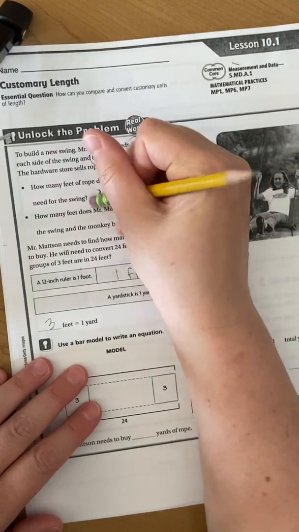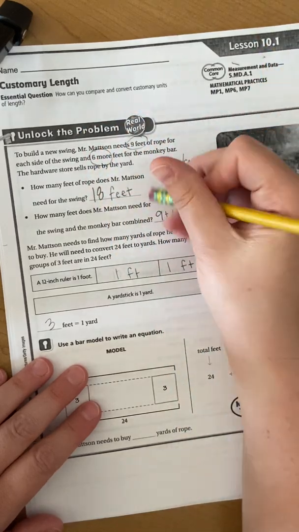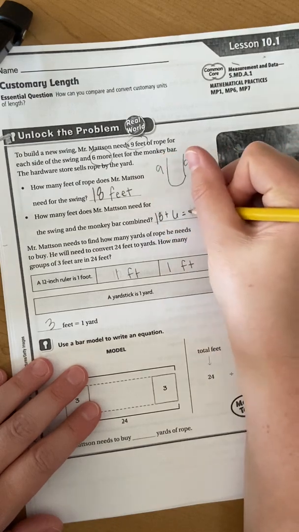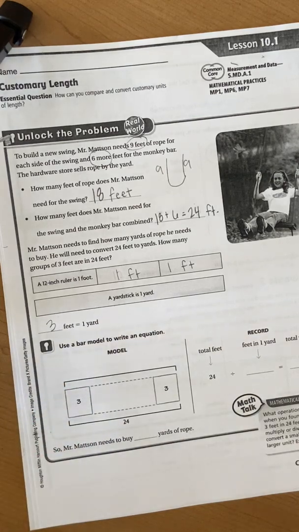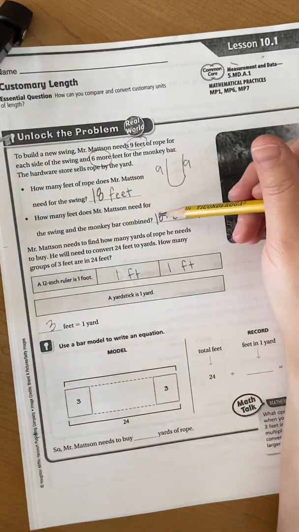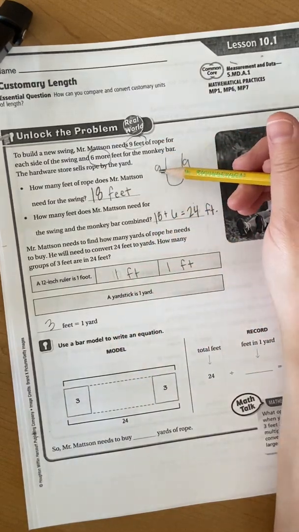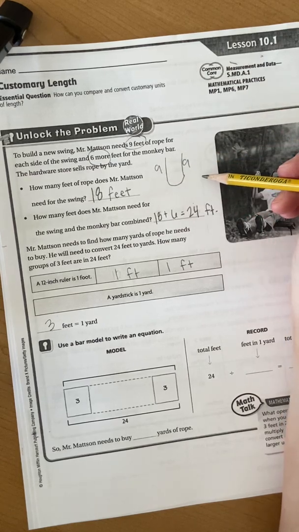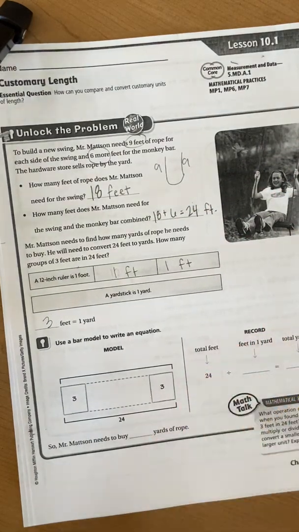So he needs 18 feet just for the swing, and then 18, add 6 more, would be 24. I was like, why is it 24 down here? That makes sense. So 9 feet for this side, 9 feet for this side, and 6 feet for the monkey bars. So 18 and 6 is 24.